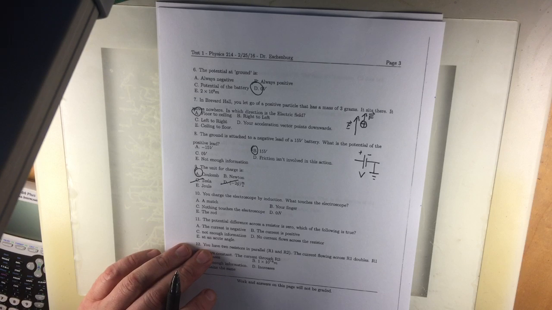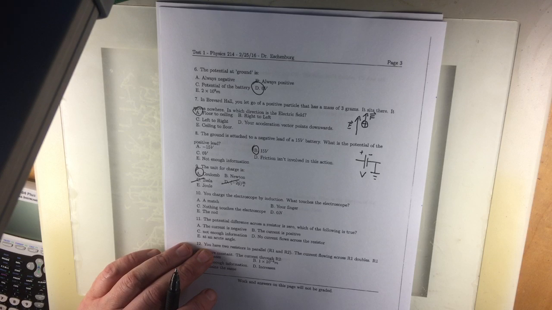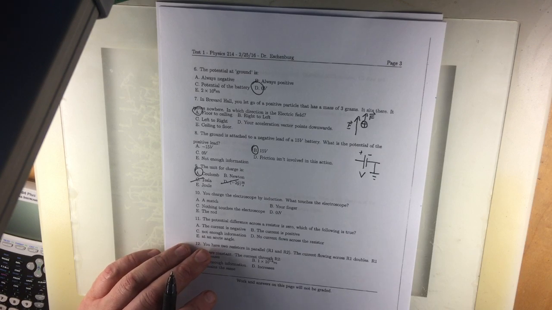You charge an electroscope by induction. What actually touches the electroscope? Your finger.